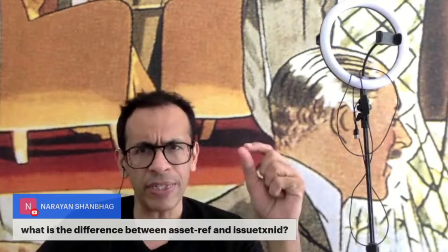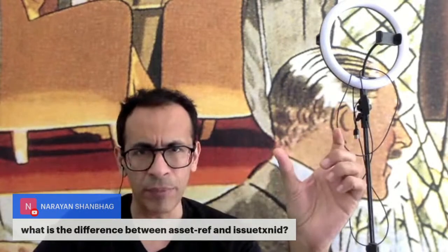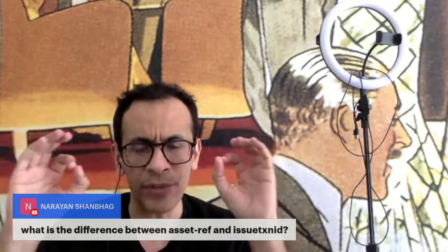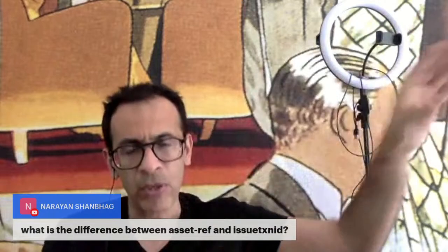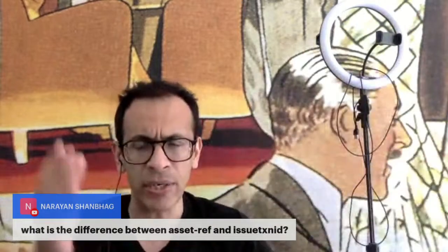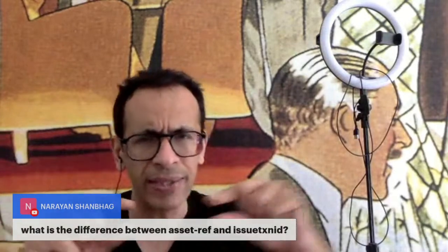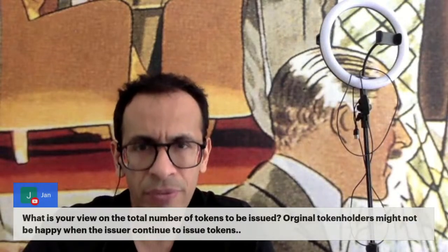Question. What is the difference between asset ref and transaction ID? Sure. So every time we create an asset, the blockchain gives it a reference ID. It's a smaller number. Issue transaction IDs, I told you every time we do anything on the blockchain, it gives the transaction ID and logs it. So that is the issue transaction ID. That was the transaction ID in which this asset was created, and that's a much longer one. And they're distinct, they're different things. And we can use any of them to identify.